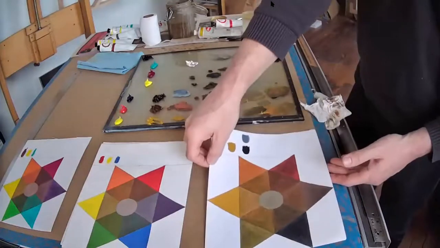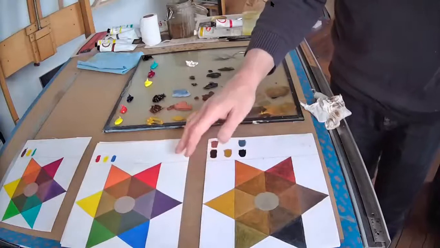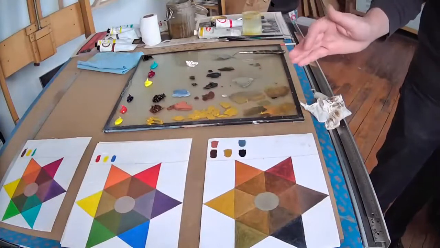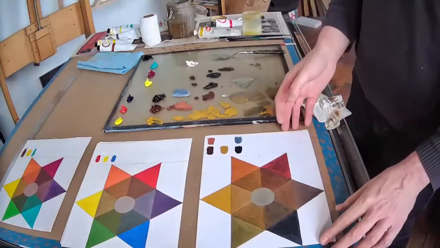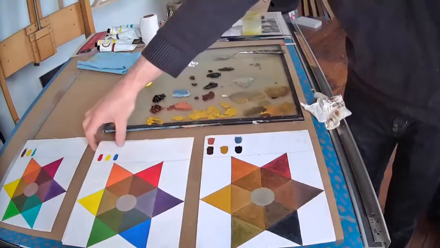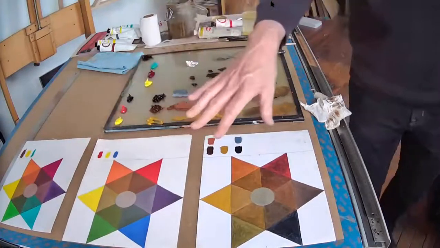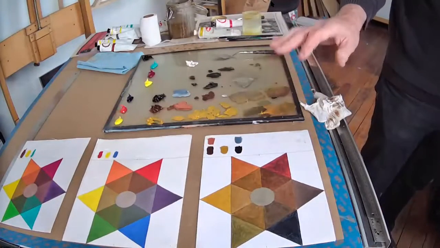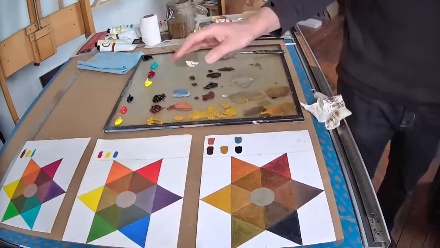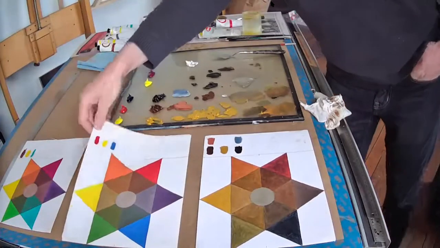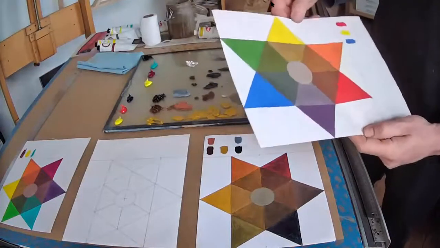And the assignment will be to do the same thing with each of the color triad sets. So what you're going to do is make 3 color stars. You can do it in any order you want, but let's go from traditional to CYM.